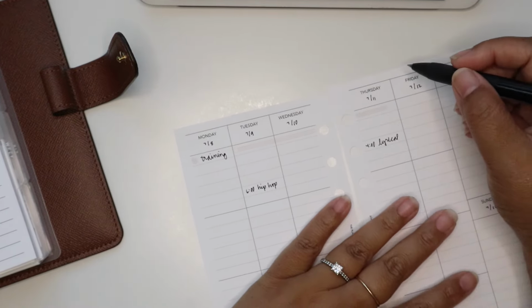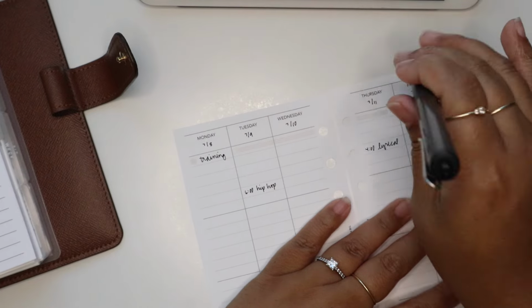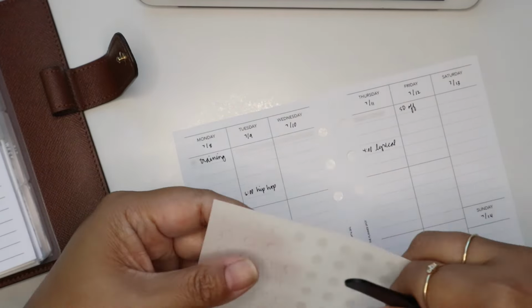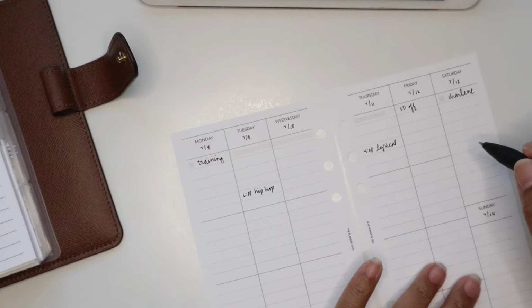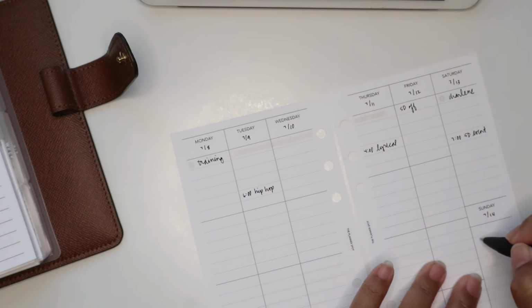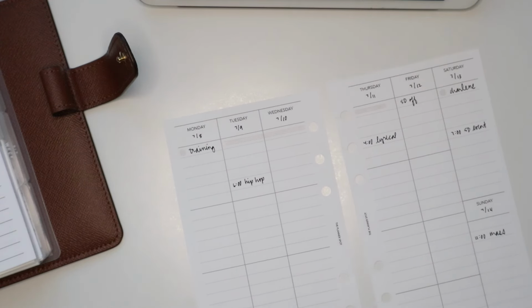And then on Friday, my husband has the day off. On Saturday, it's my friend's birthday, so I'll mark that with a transparent dot. My husband also has an event at 7. And then on Sunday, we have church at 11. So that's it for my calendar section.